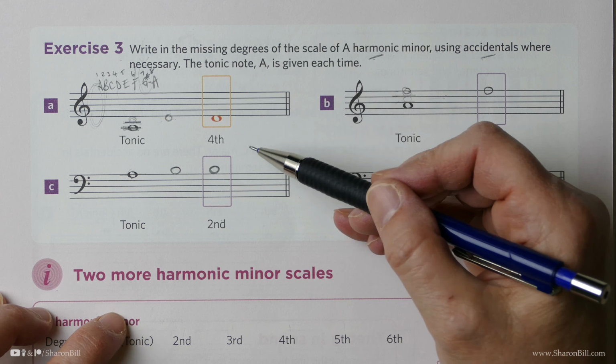D minor is related to F major, and that explains why we need the B flat key signature. So that's step 1, the key signature. Step 2 is we have to raise the 7th. So we raise the 7th, and that's an accidental, so we have a D sharp accidental. We can't have a D sharp in the key signature after an F sharp.